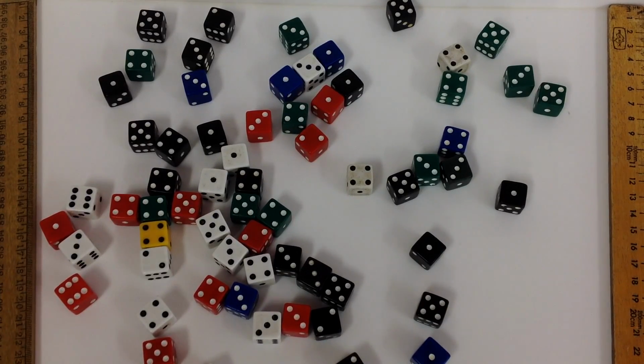We need to do this at least 20 times or until we run out of dice. And that allows us to accumulate some data, and we can begin to draw a graph of number of dice versus time, or in this case, number of dice versus throws, and see how that decreases. It should be an exponential decay.